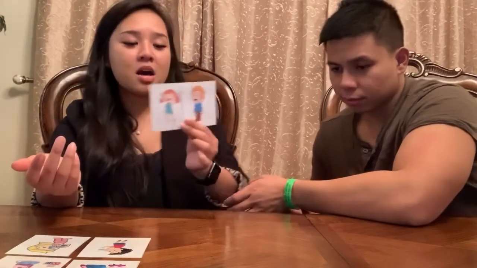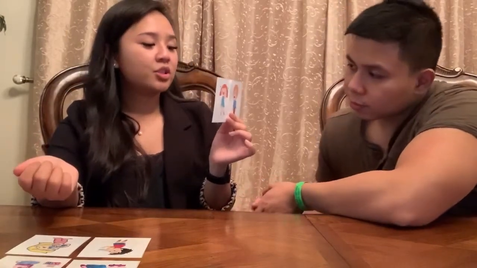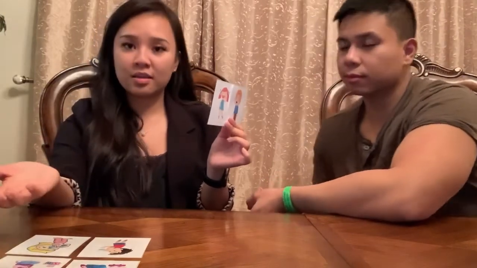We also have cards with action verbs. So for this one, I'm gonna ask the child, show me she is running, or show me he is running, and then the child will point to the correct picture.